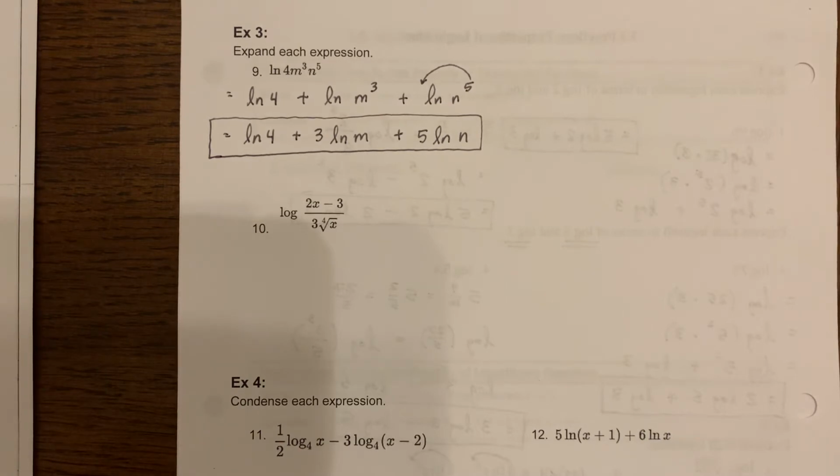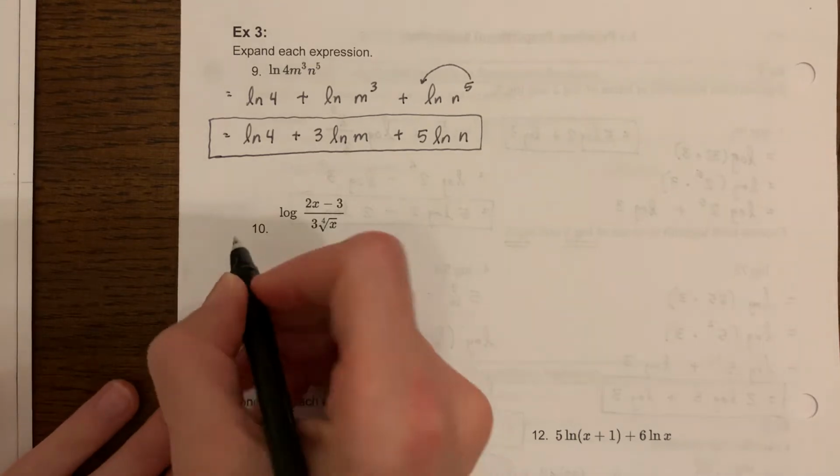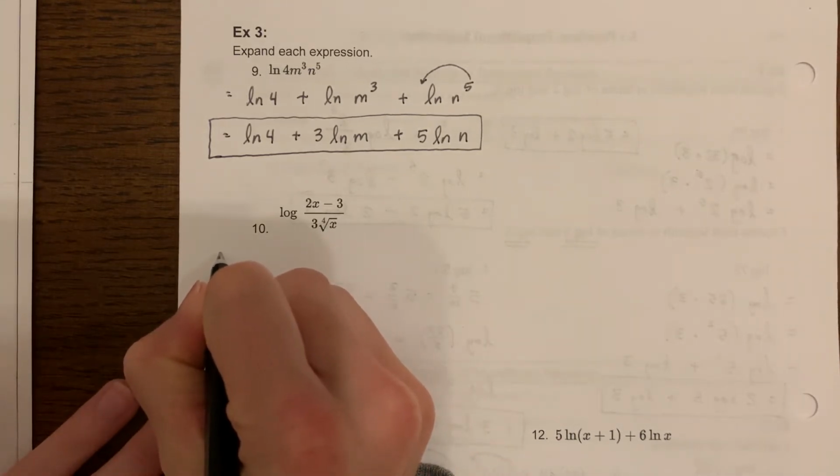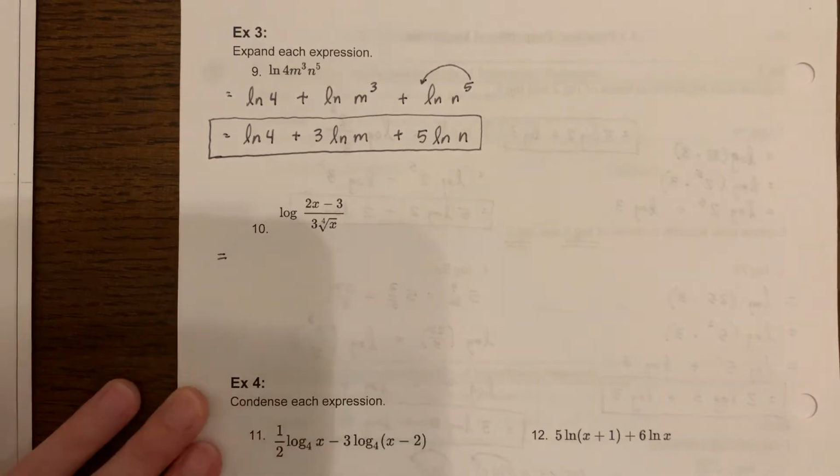In problem number 10, we have log of 2x minus 3 divided by 3 times the fourth root of x. Okay, this is a single log and we're using division. So we're going to use the quotient property to separate the numerator and the denominator into 2 separate logs. Using the quotient property, we separate them by subtracting.